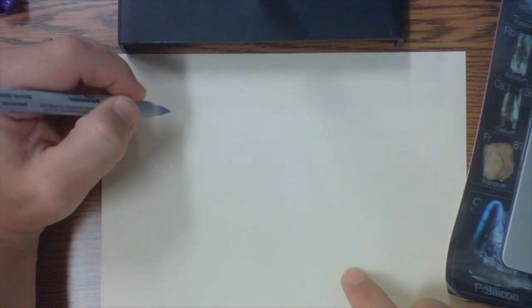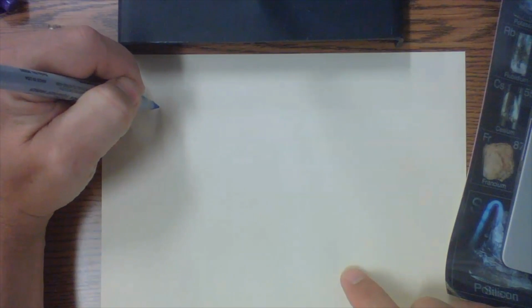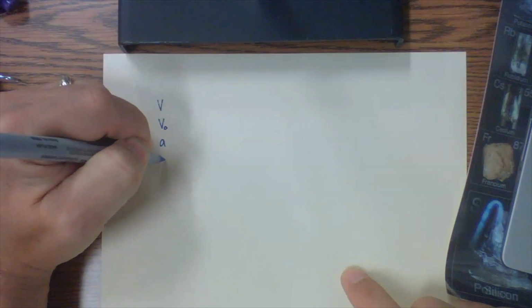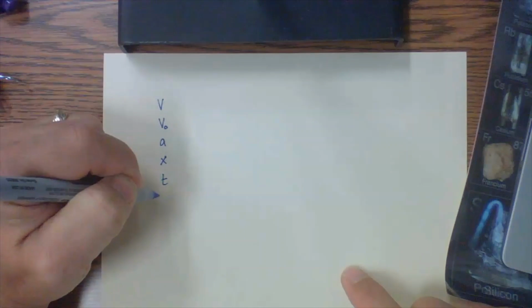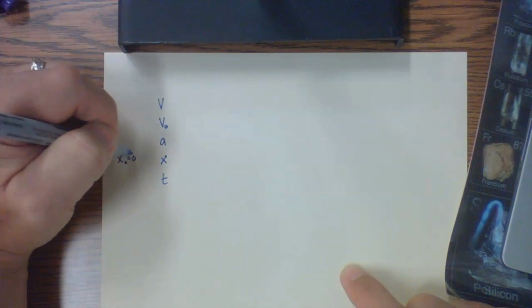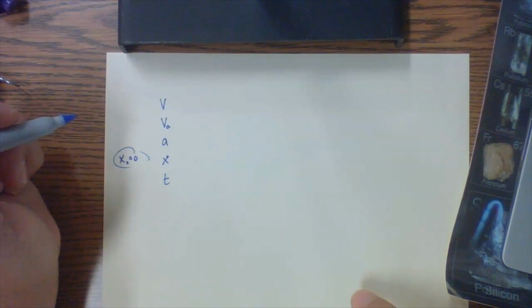So let's start with problem number one. It says an automobile is traveling along a straight road. It increases its speed from 37 feet per second to 54 feet per second in 180 feet. As I go through this, I like to list out what I'm looking for. So I've got a V naught, an A, an X, and a T. My X naught is just going to be 0, so I'm going to set my frame of reference there.